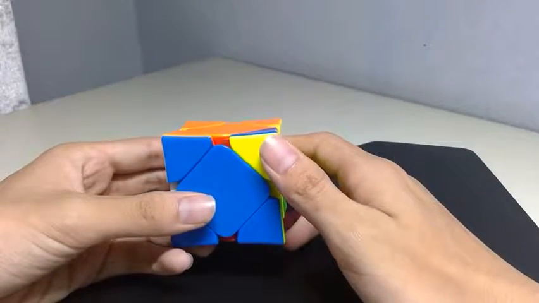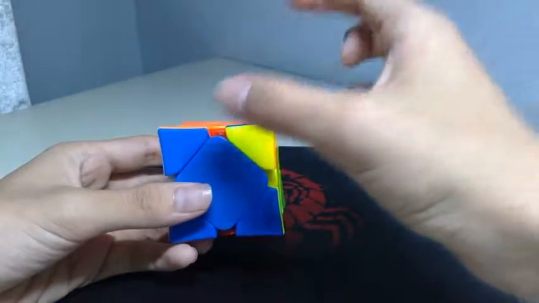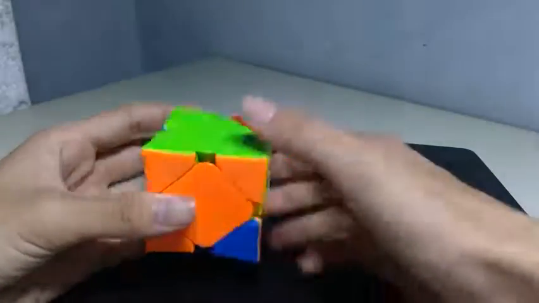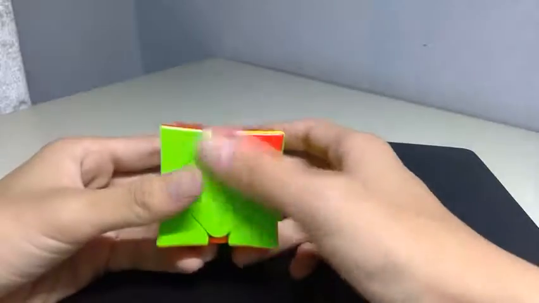So when we are referring to top corner, we're going to talk about either you start the algorithm with this face, or you start it with this face. Otherwise, when we are talking about lower corner, you either start with this one or this one.